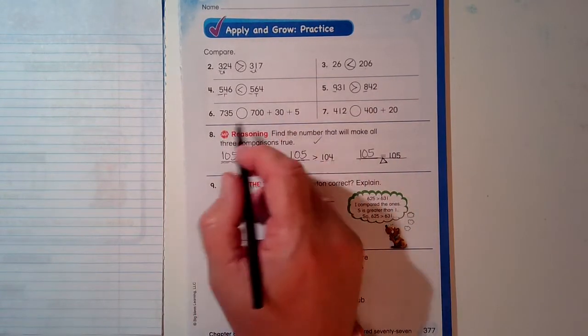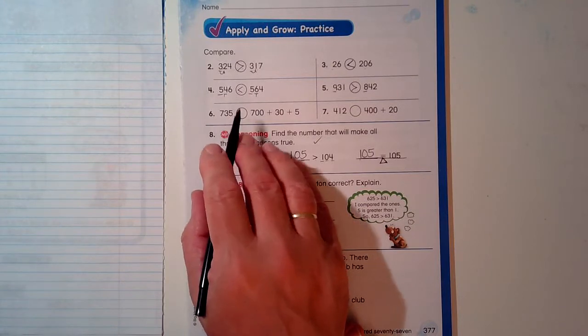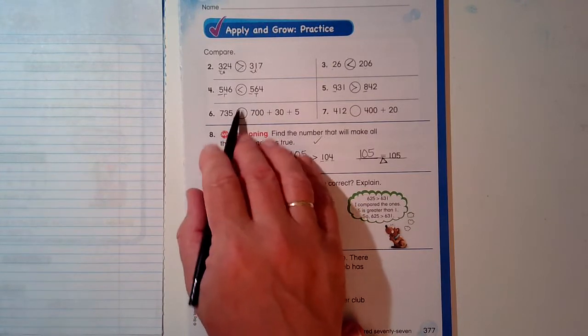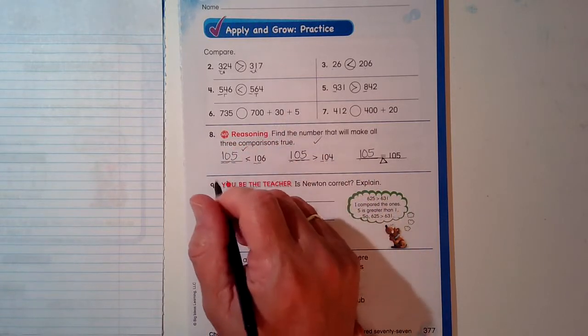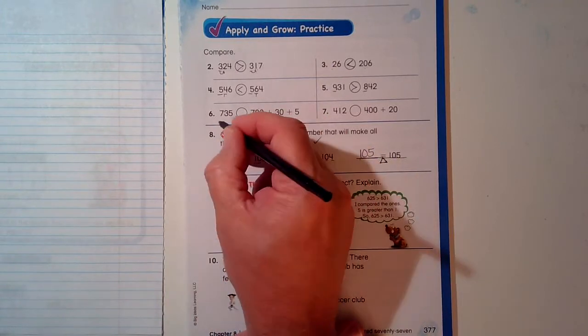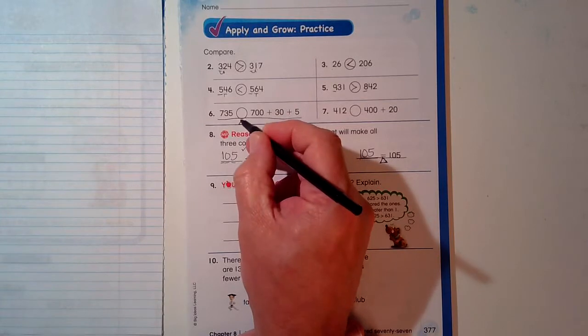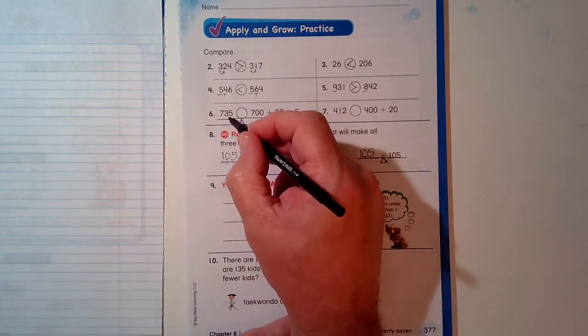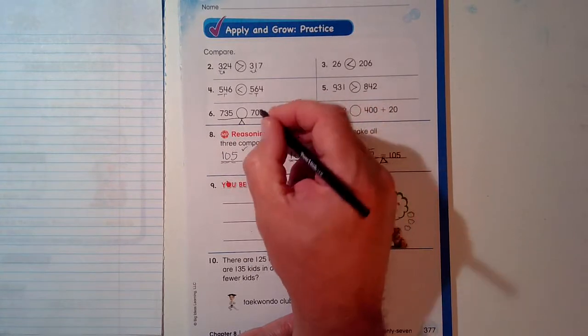This is an interesting one. 735 compared to 700 plus 30 plus 5. If I look at my numbers like a balance, right? Like this is a scale. 735 on this side, I need to figure out how much is on this.